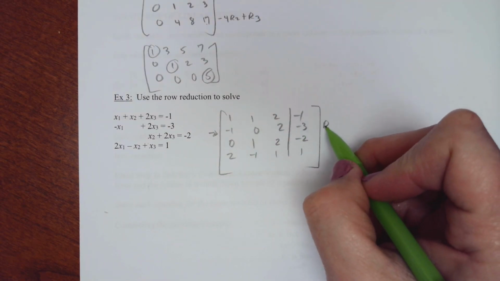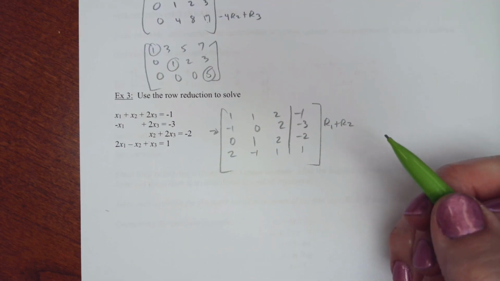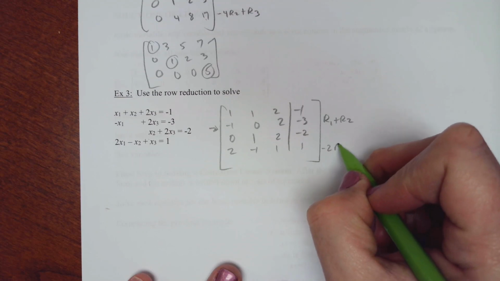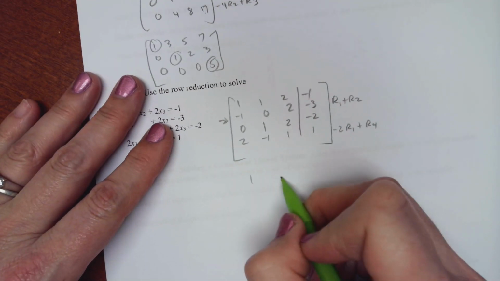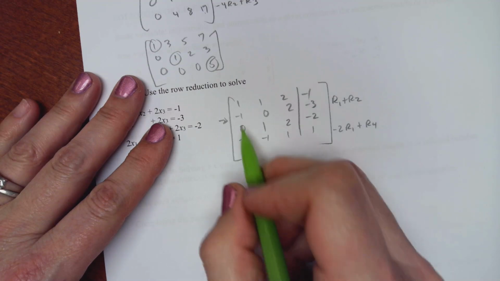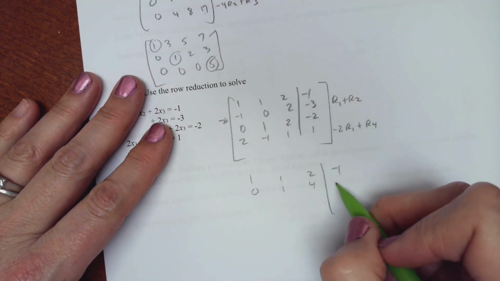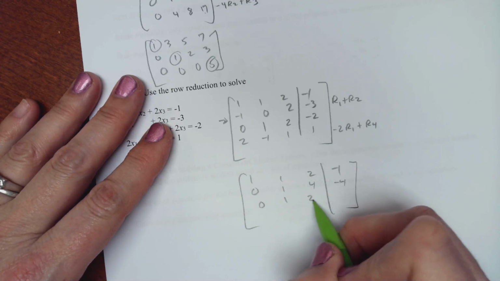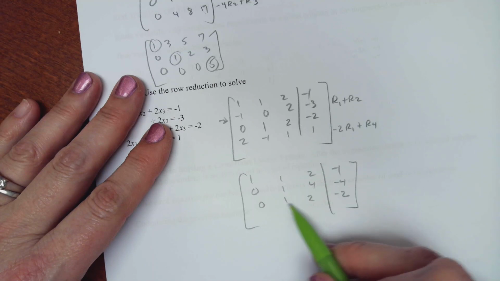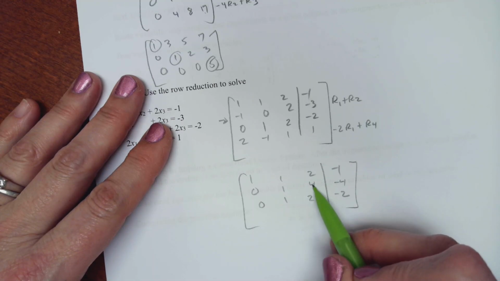Let me add these two. Row 1 plus row 2. Let me do negative 2 times row 1 plus row 4. All right. So 1, 1, 2, negative 1. Add these, 0, 1, 4, and negative 4. All right, this one, 0, 1, 2, and negative 2. So see that right there? That's just a copy. This is just 2 times this one.